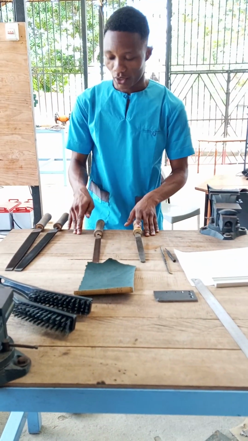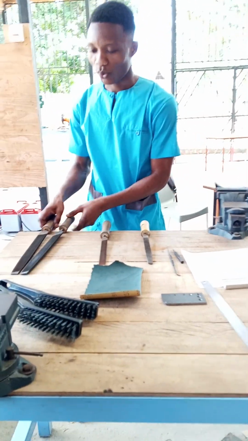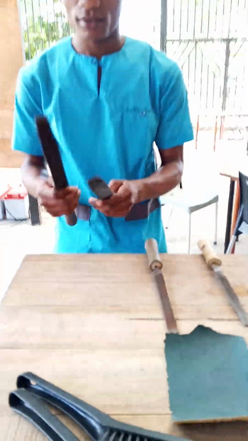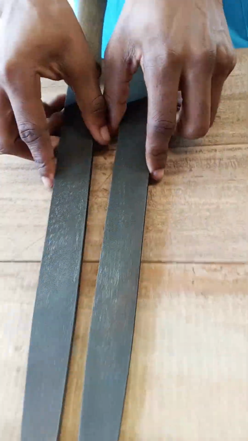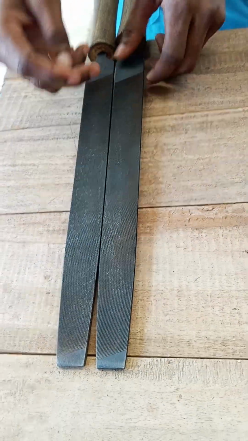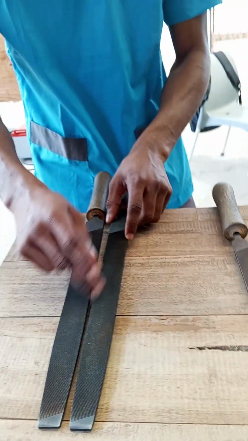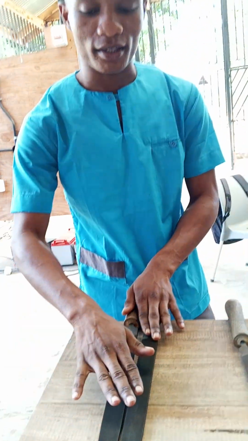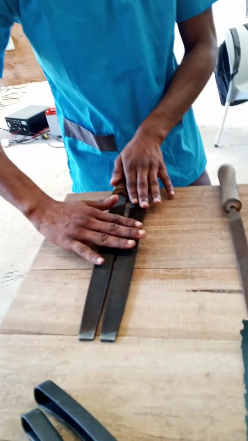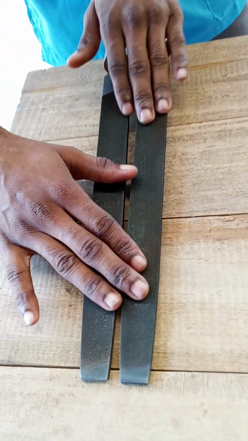Here we have the flat files. These are single cut, and they can be used to remove a thickness of metal.